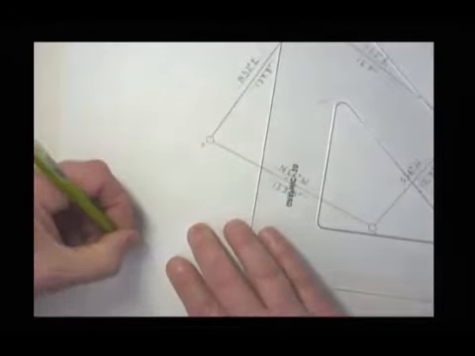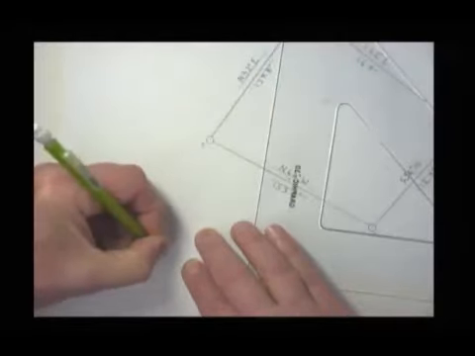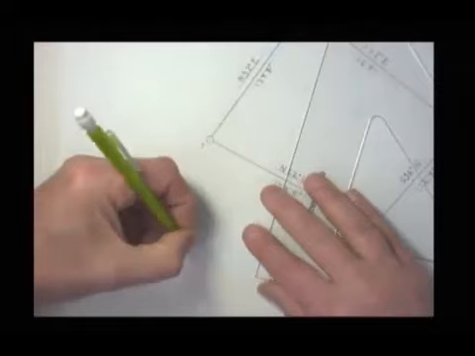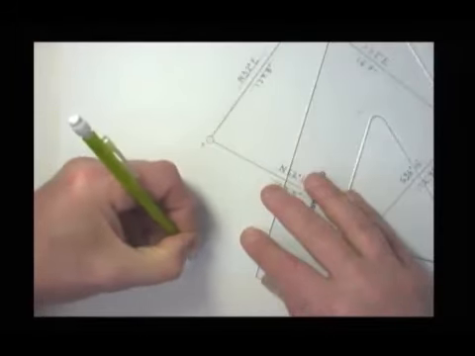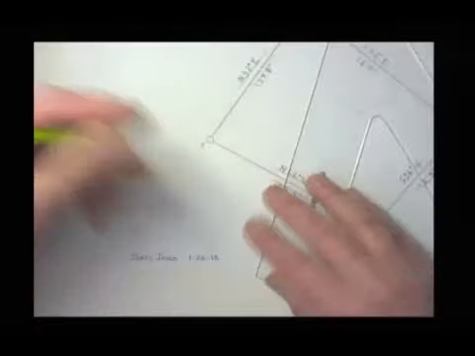So, the date, and you need to have the scale, so you want to write that in here somewhere.